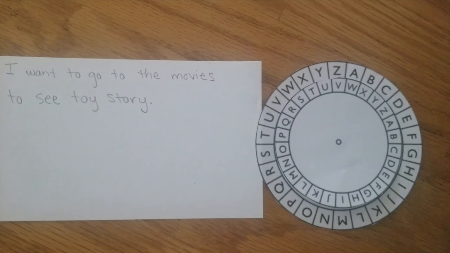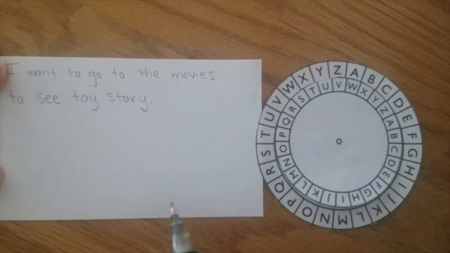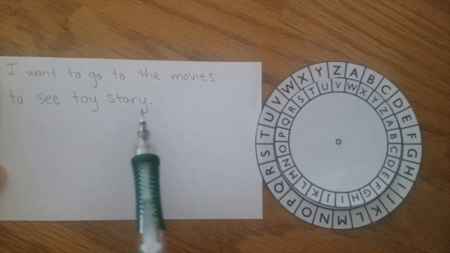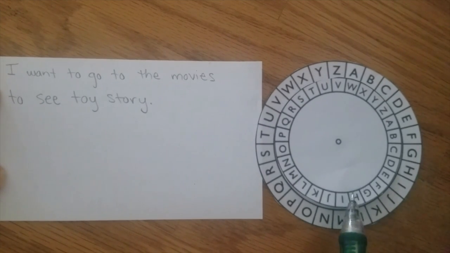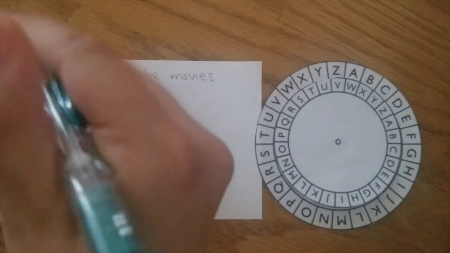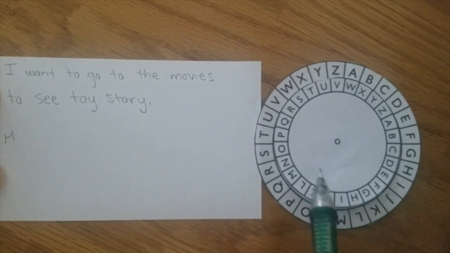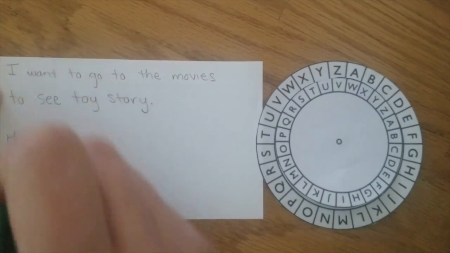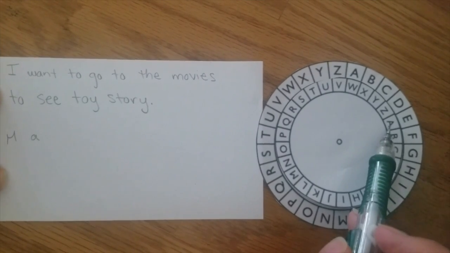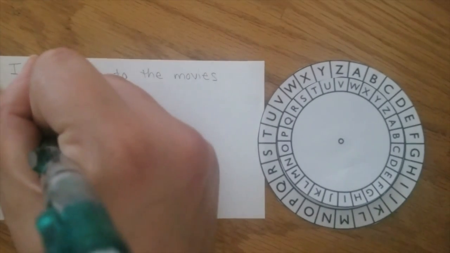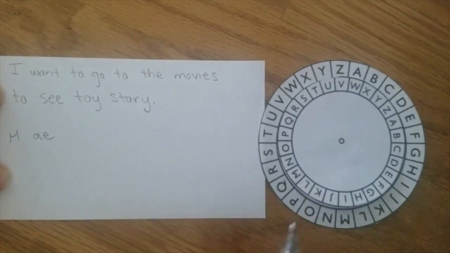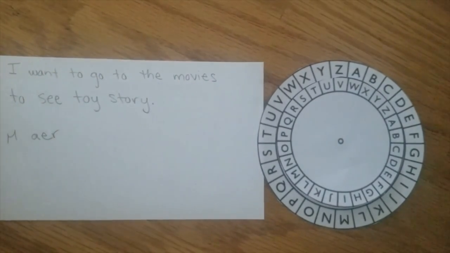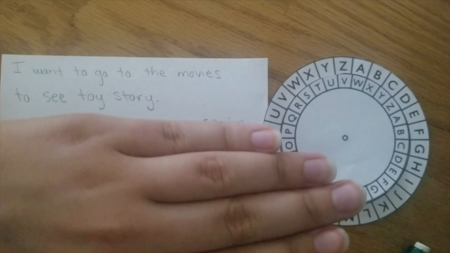Now, let's work with this sample message. If you want to send to your friend, I want to go to the movies to see Toy Story. Then we come over to our wheel and see, I goes to M. M. Find W, W goes to A. A. Find A, A goes to E. E. And N goes to R. R. And so on until your message is completed.